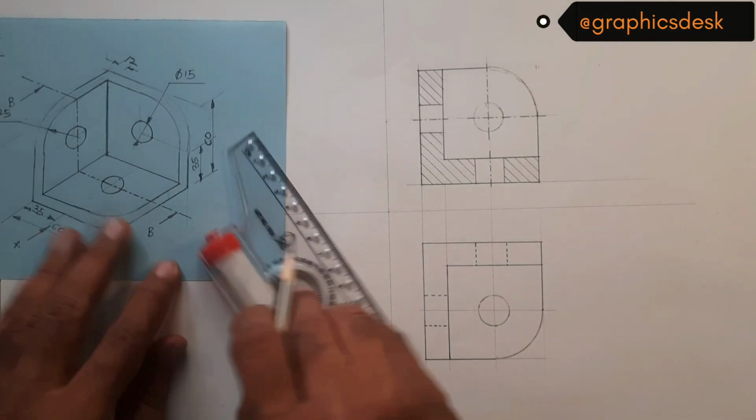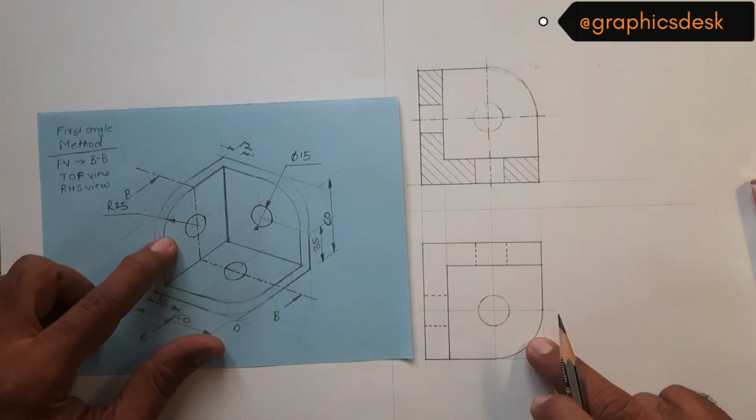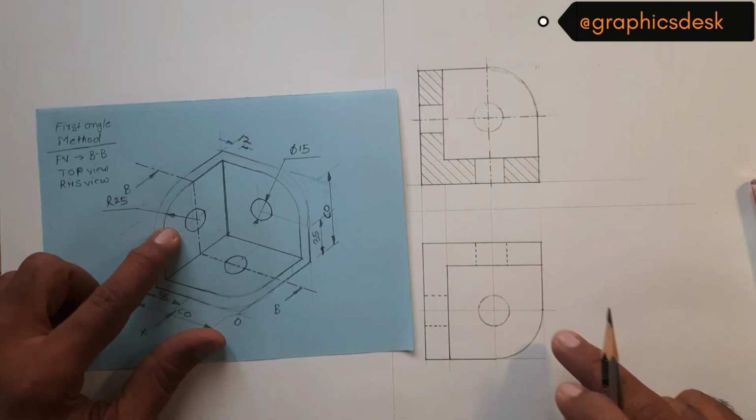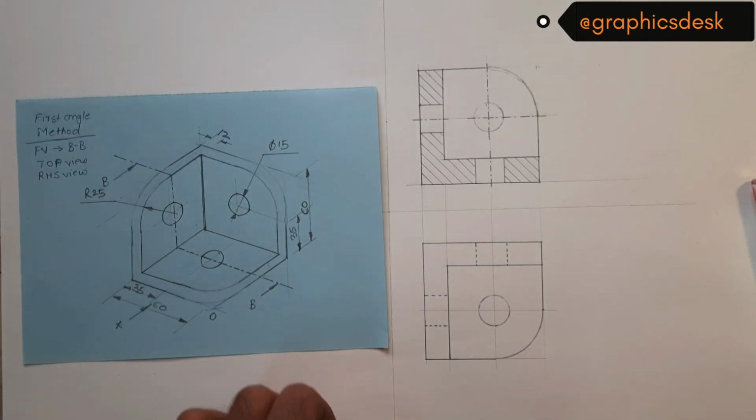Okay, so now this completes our top view. This is how it will look like. So we have drawn all the lines that are visible and dotted. Let me draw the center line very quickly.